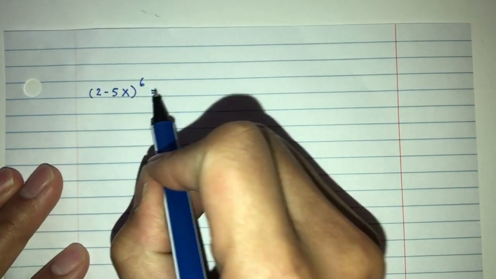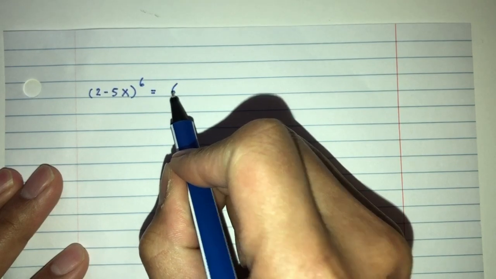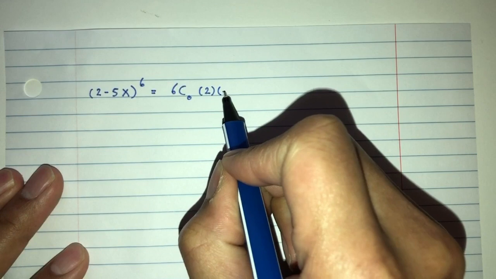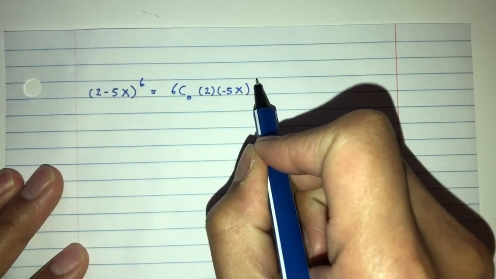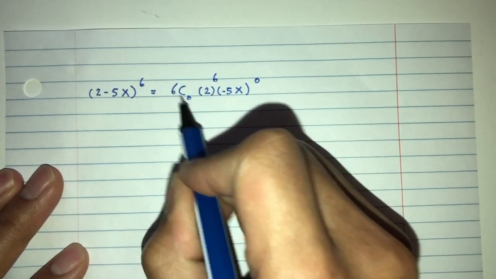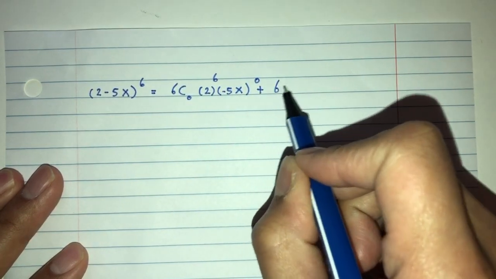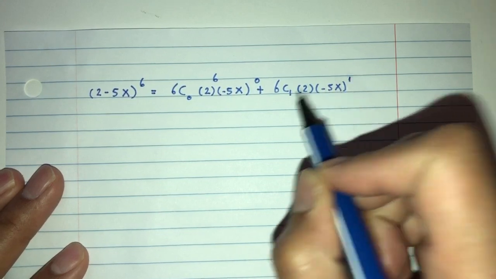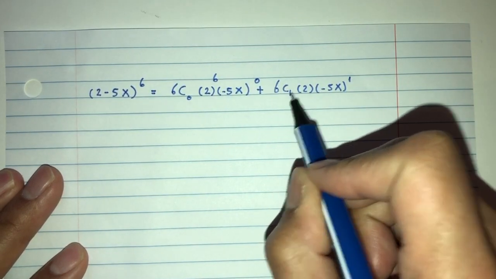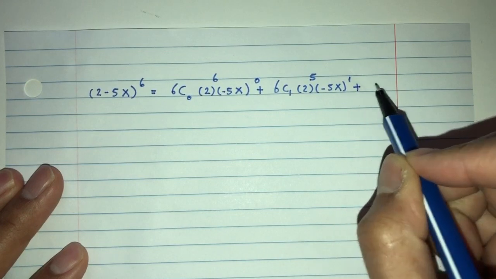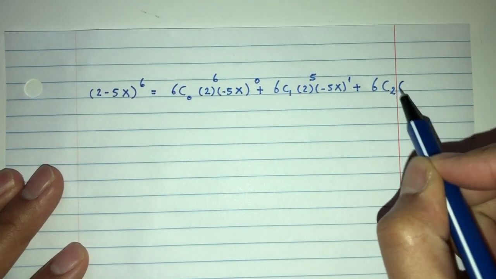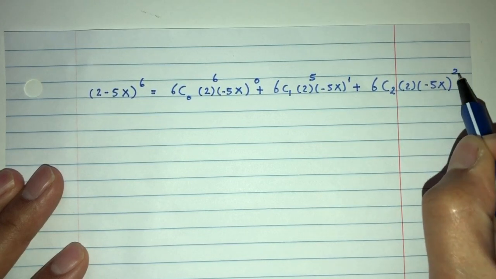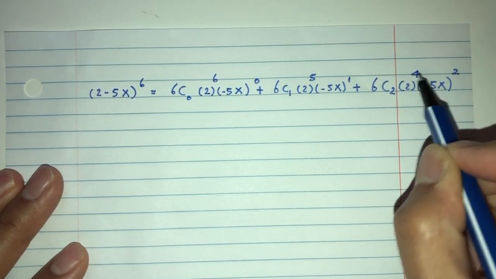We only need to find the first 3 terms, so the first term will be 6 choose 0, here we have (2 minus 5x) to the power 0 and this will be 6, since 6 minus 0 is 6. 6 choose 1, that will be 2 to the power 5, since 6 minus 1 is 5, times minus 5x to the power 1. And finally, 6 choose 2, we have 2 to the power 4, and then minus 5x squared.